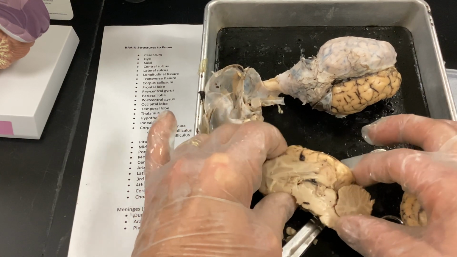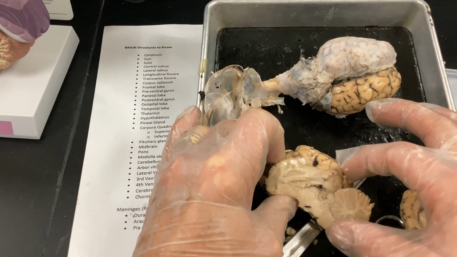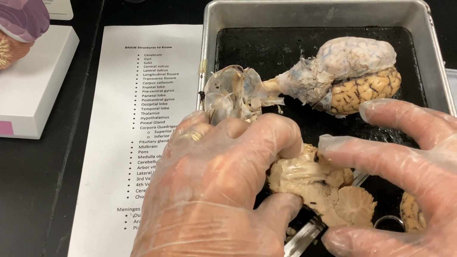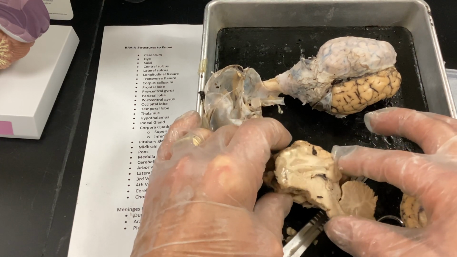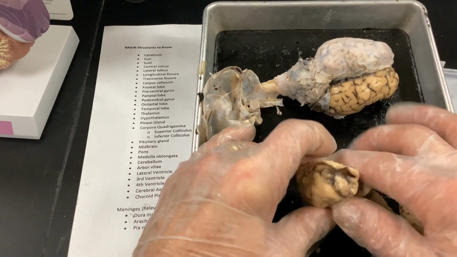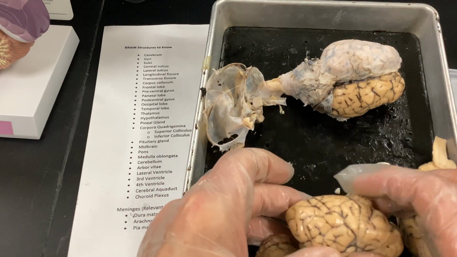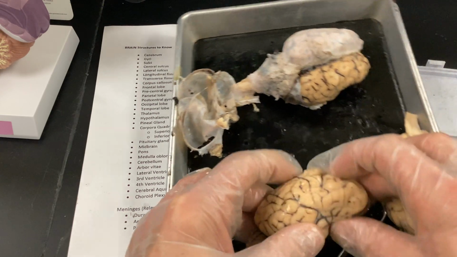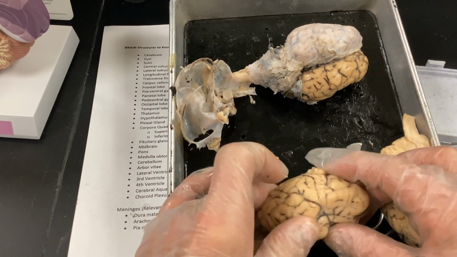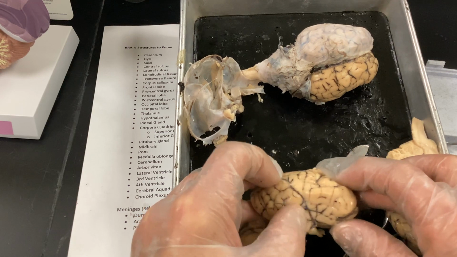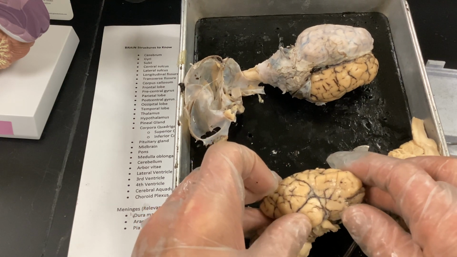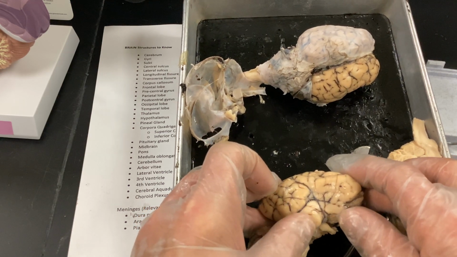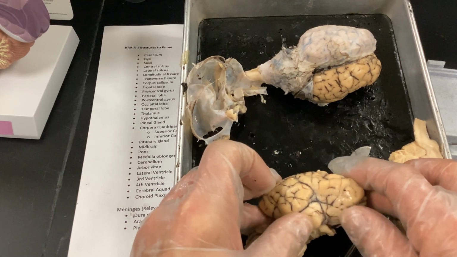So once again, the gyri are the small parts, and the sulci are going to be deeper. Then we're going to get into the central sulcus, lateral sulcus, longitudinal fissure, transverse fissure, and just really the dividing part. And frontal cortex, parietal, temporal is down here. Temporal, I said, means time, and they named that because men generally gray in the temple area, so temporal.